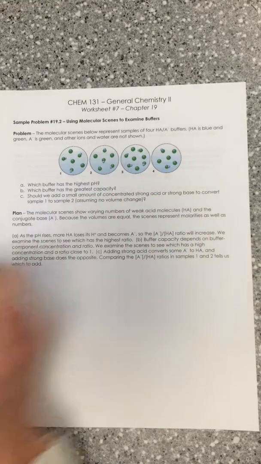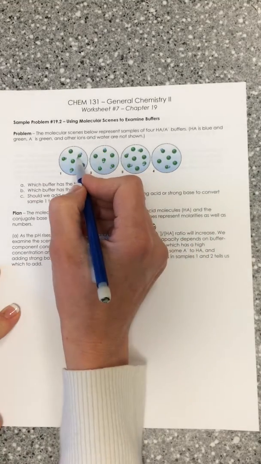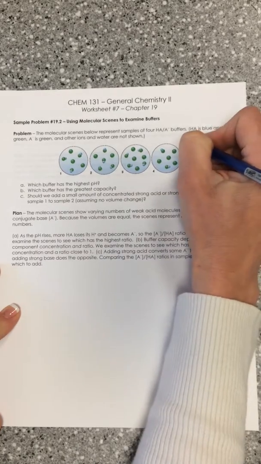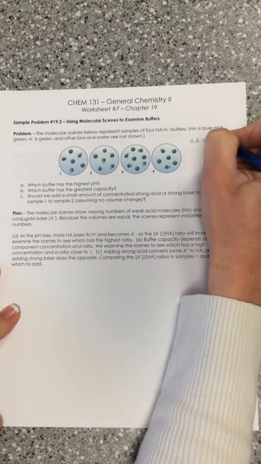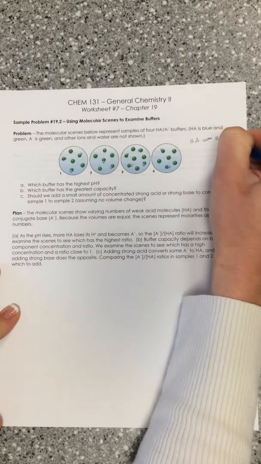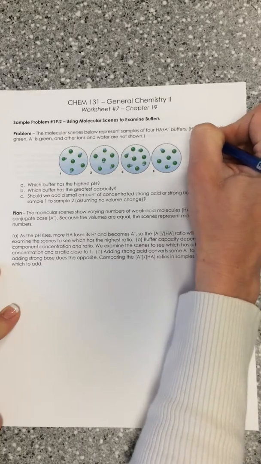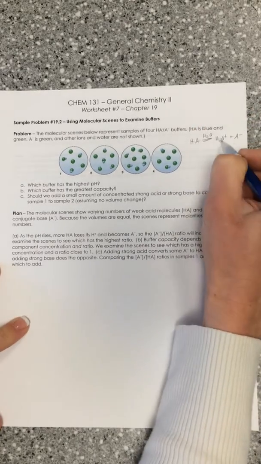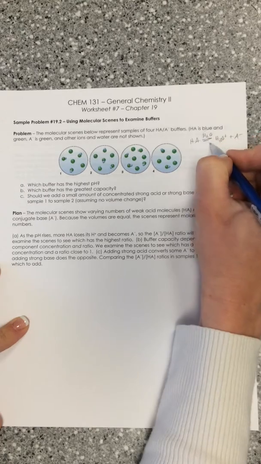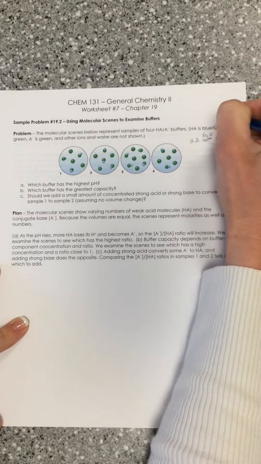They say other ions in water are not shown. But when HA dissociates, it's going to dissociate to H3O plus and A minus in the presence of water. But they tell us that these 2 molecules are not shown.